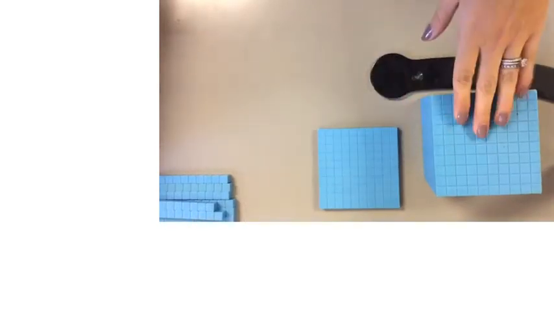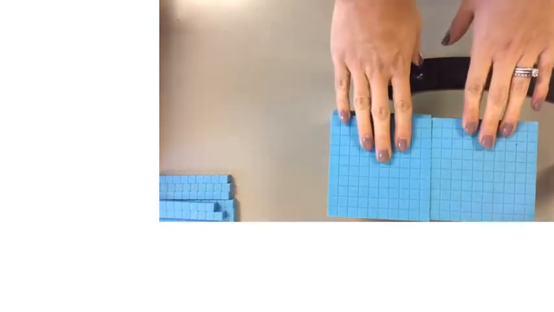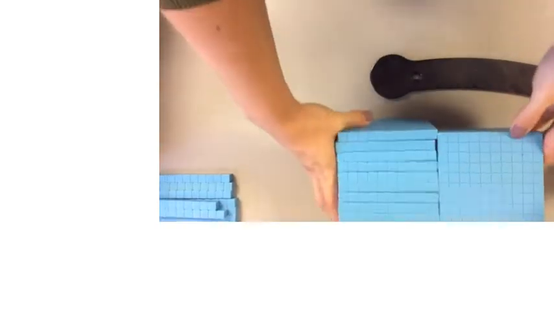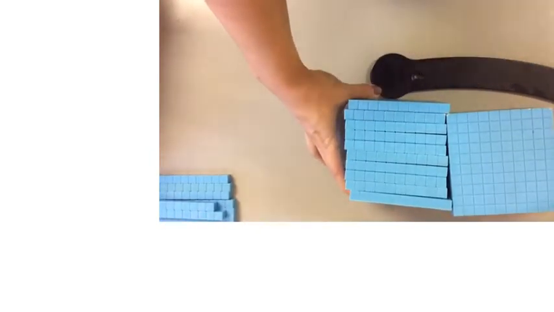The same thing happens moving from my hundreds place value to my thousands. I need 10 hundreds to give me the same value as 1,000. A little easier to see like this. 10 hundreds fit into 1,000. So every time I switch place values, I'm moving by groups of 10.